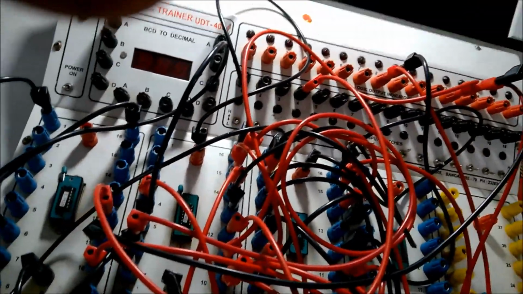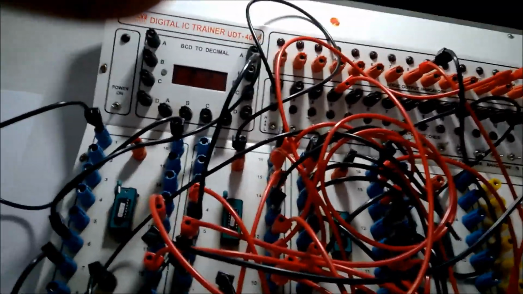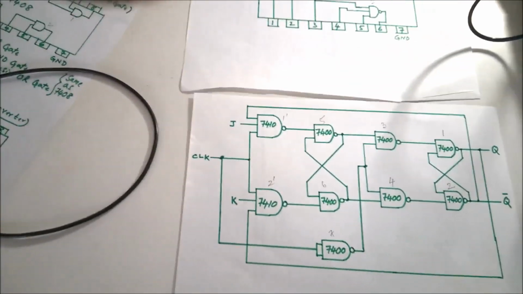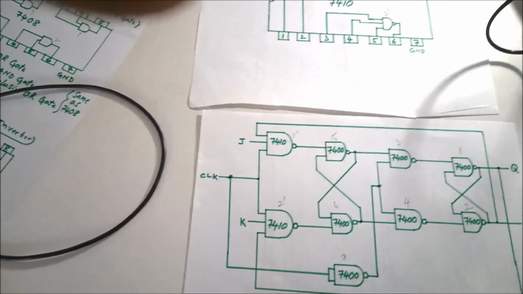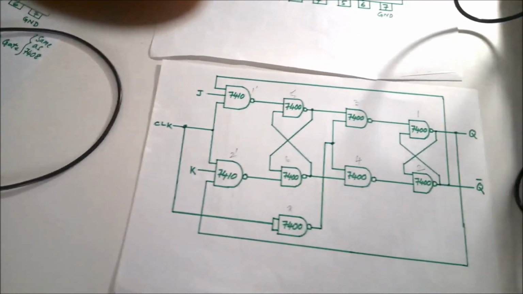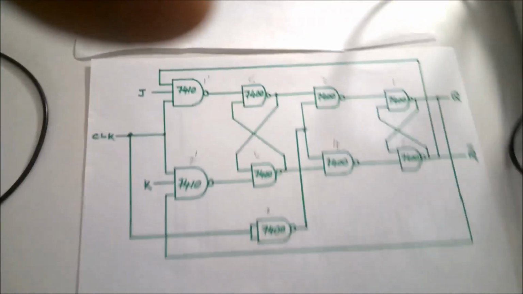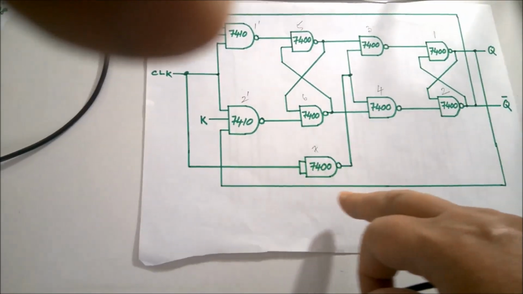Now in a similar way, you can come to the 2 dash. One of the inputs is coming from Q. Therefore, I am connecting to Q. And what are the other inputs?